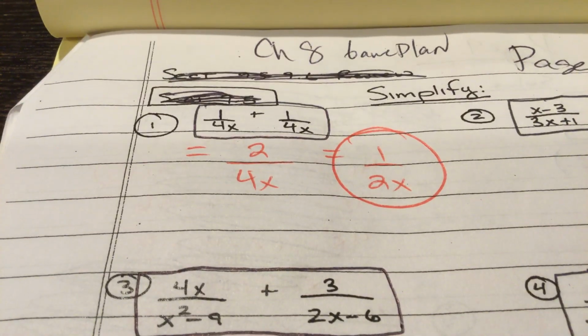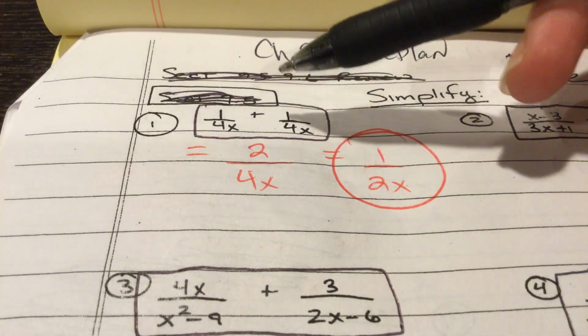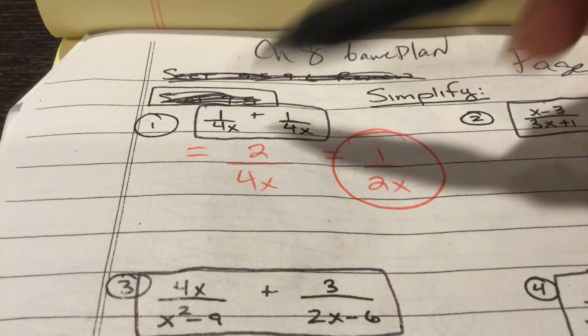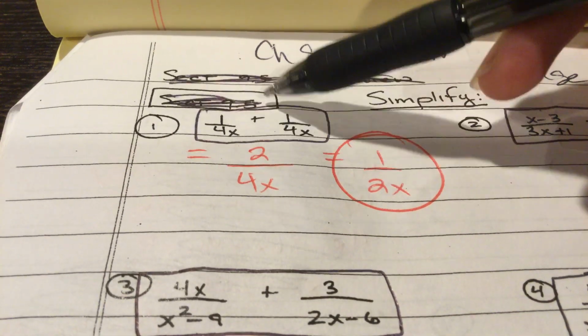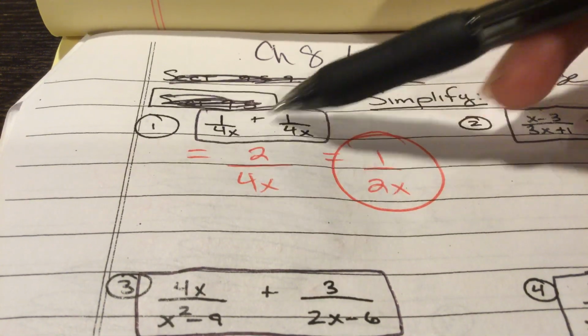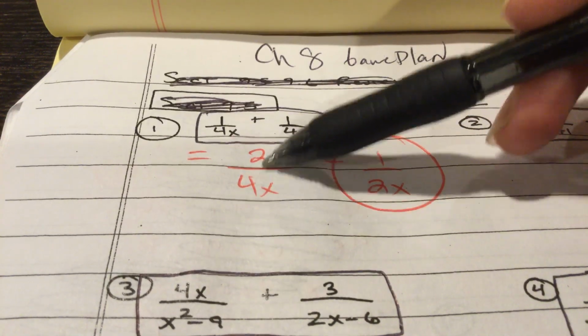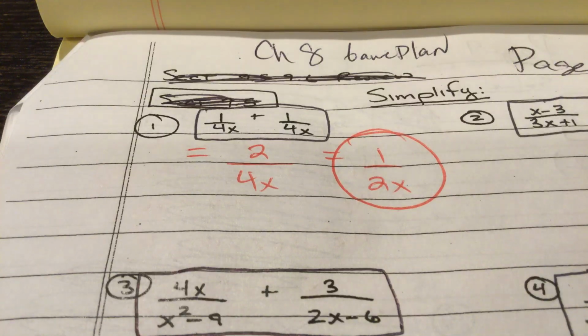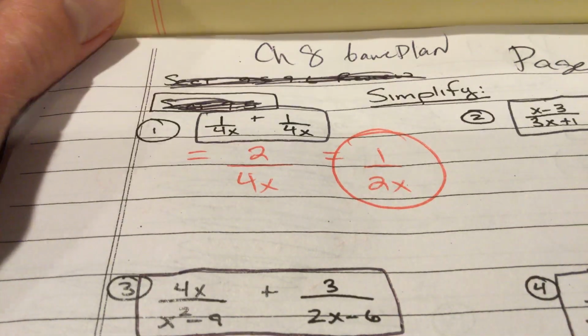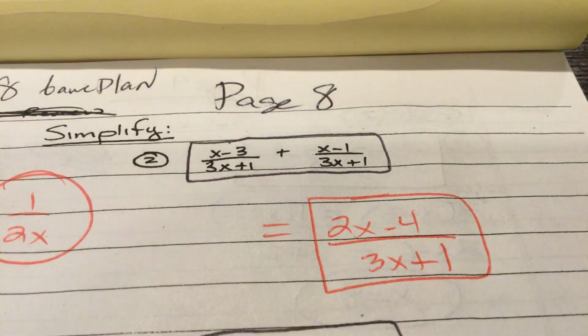Here is the question highlighted, and it's simply on this page, you're going to simplify. So simplify. Got 1 over 4x plus 1 over 4x, where the denominators are the same. So 1 plus 1 is 2. 2 over 4x, divide both by 2, you get 1 over 2x. Okay, that one pretty easy. The denominators are the same. You can add and subtract.